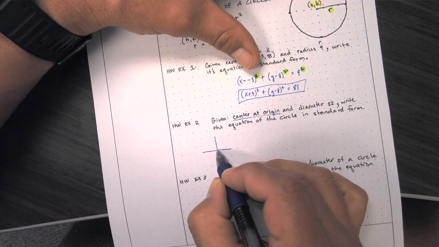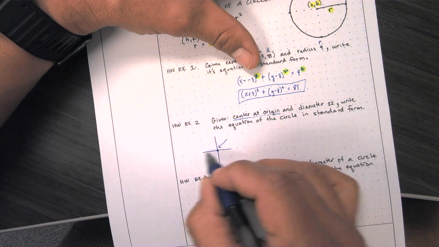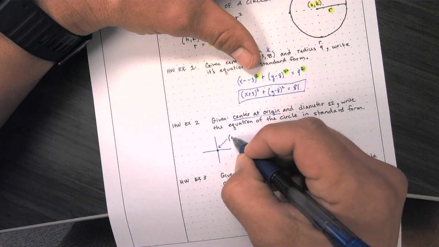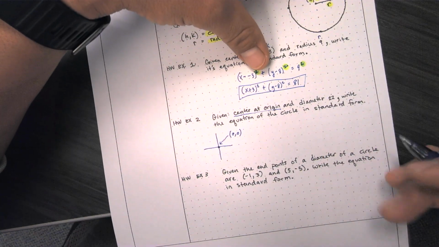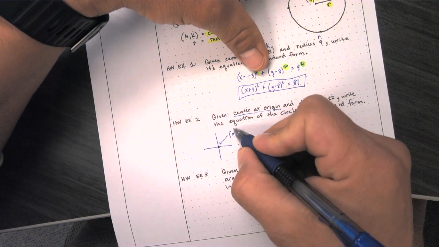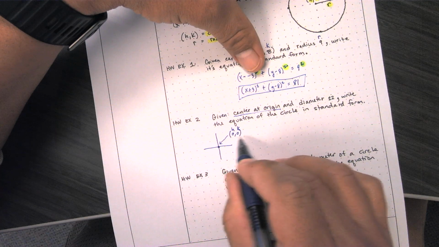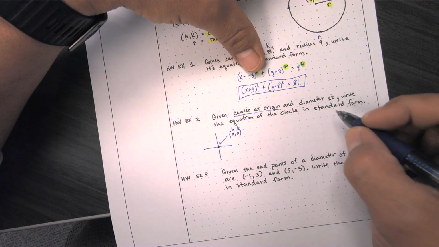The origin is right where the x and the y coordinates intersect, and the origin is at the point (0, 0). So now we can say h and k are both going to be 0, and then our diameter is going to be 22.